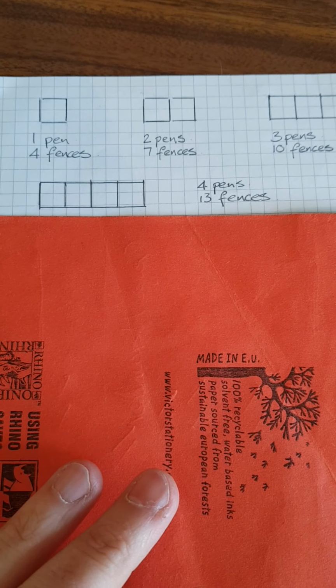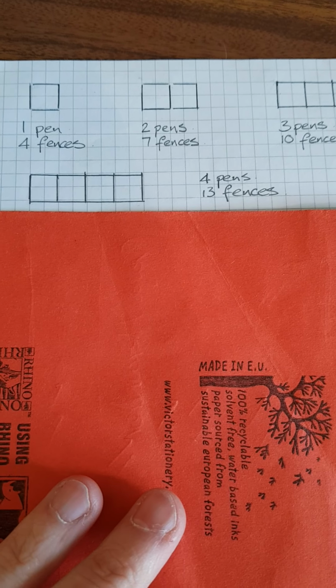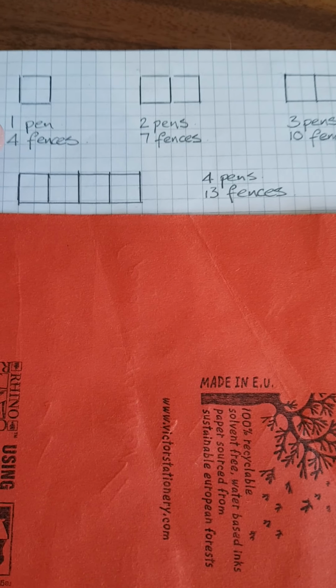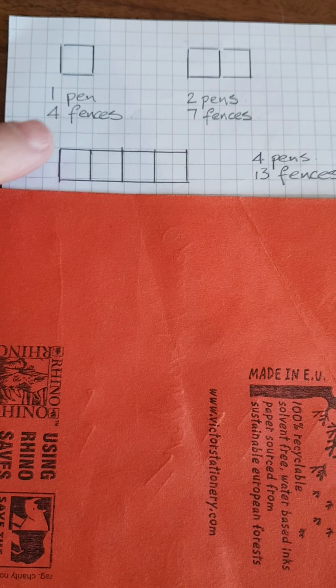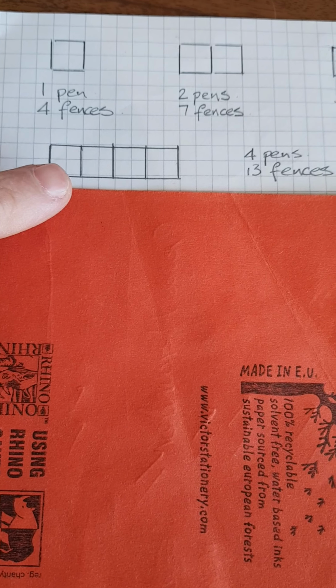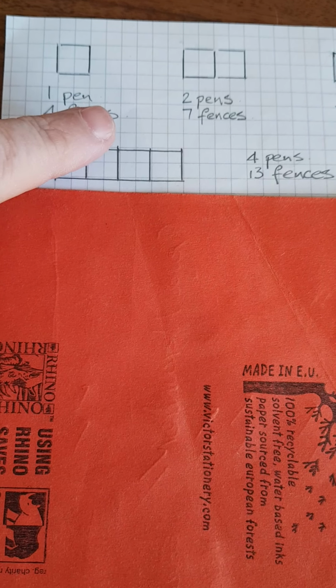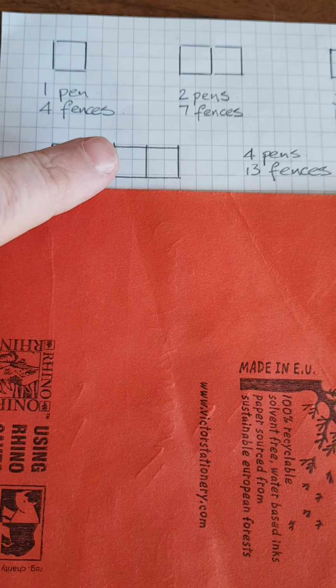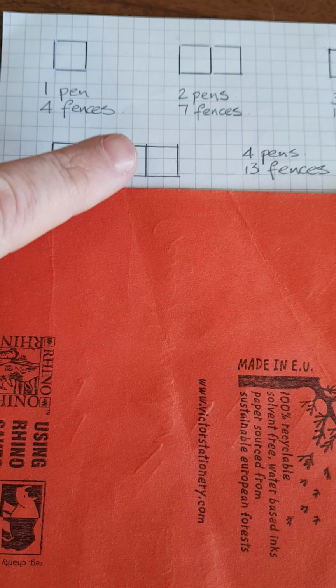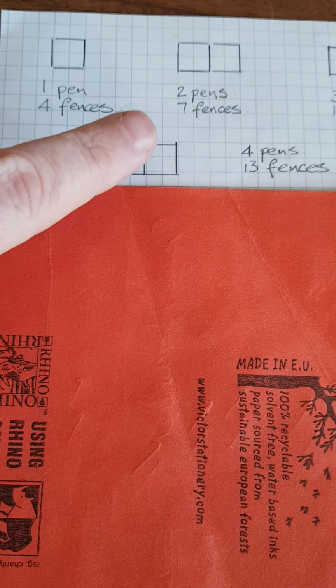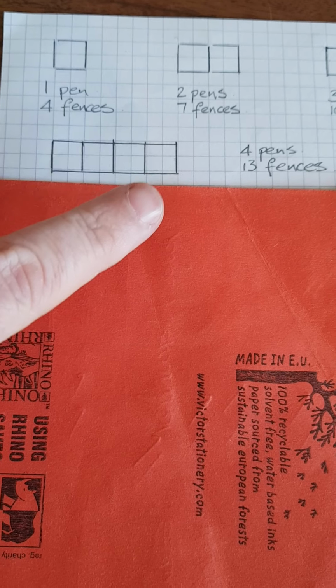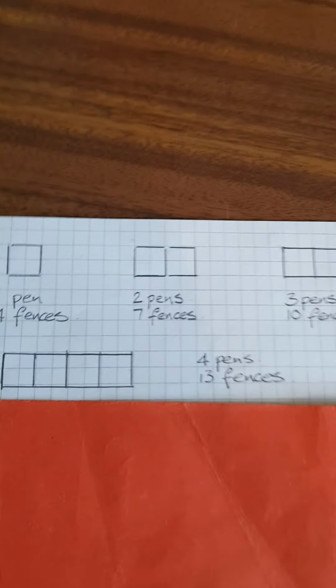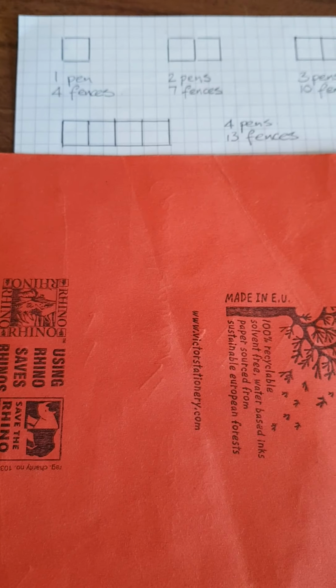So I've done one more. For 4 pens we would need 13 fences. So the original 1, 2, 3, 4, 5, 6, 7, 8, 9, 10, 11, 12 and 13. That's how I'm counting the fences there.